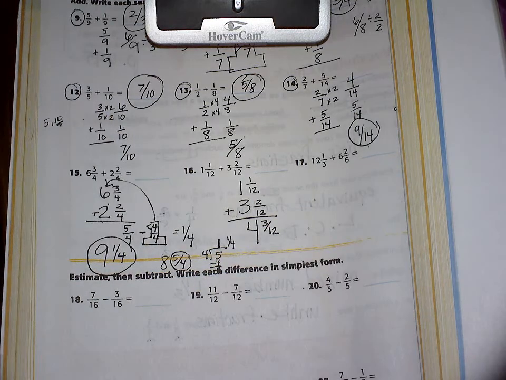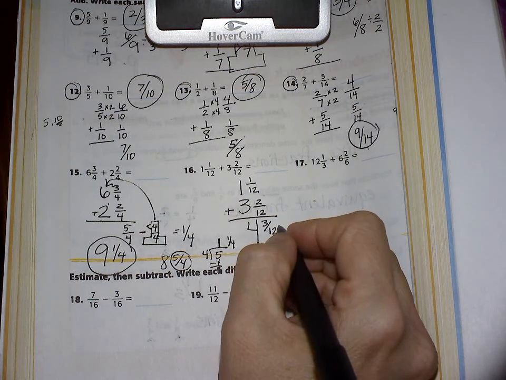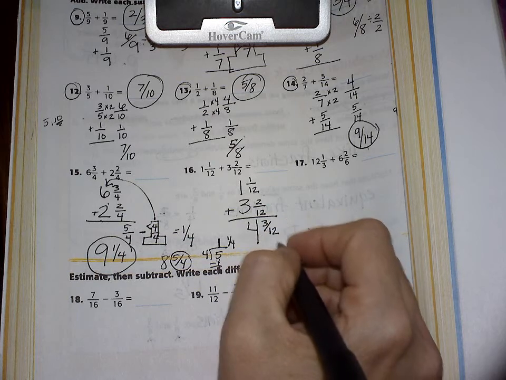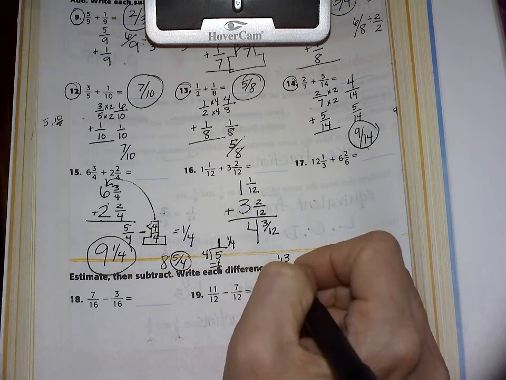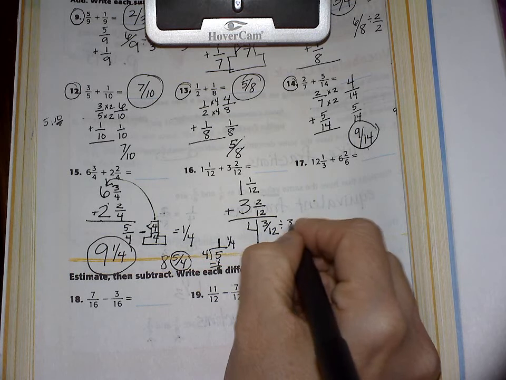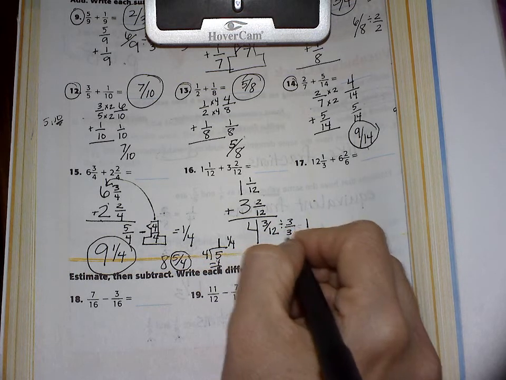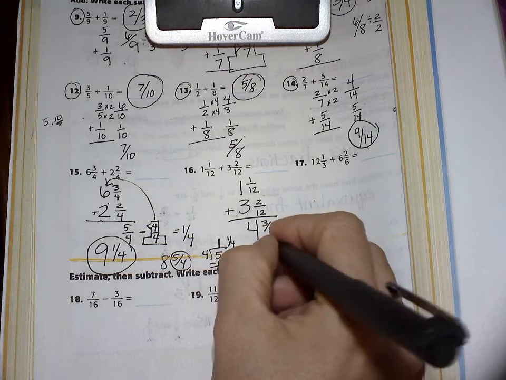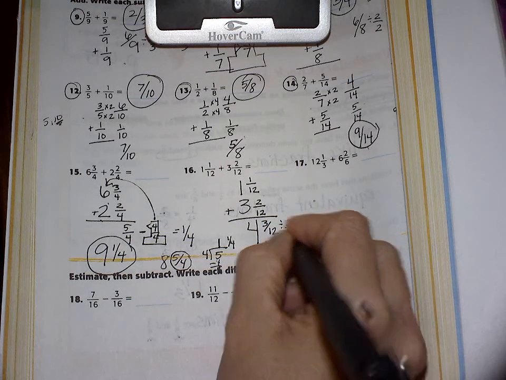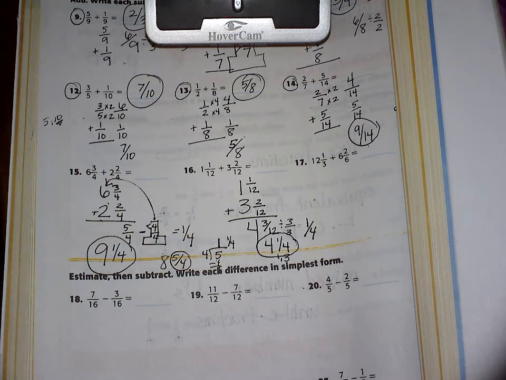Now can I simplify that anyway? The factors of 3 are just 1 and 3. Can I divide 12 by 3? I can. So I'm going to divide the top by 3 and the bottom by 3. 3 divided by 3 equals 1. 12 divided by 3 equals 4. So your answer on this one is 4 and 1/4. Okay, last one, you guys, on this.